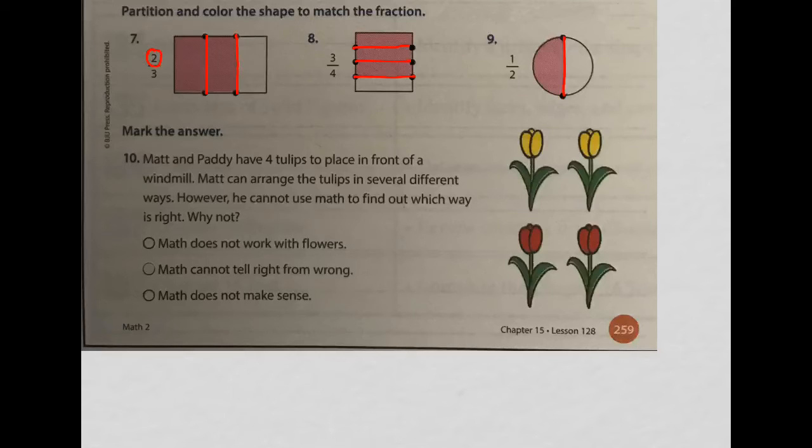Let's look at the second one. Math cannot tell right from wrong. Well, that sounds good, but let's see what the next one says. Math does not make sense. Do you think math doesn't make sense? No, math is very orderly. It does make sense. So the right answer is math cannot tell you what is right from wrong. But what can? You're right, the Bible.